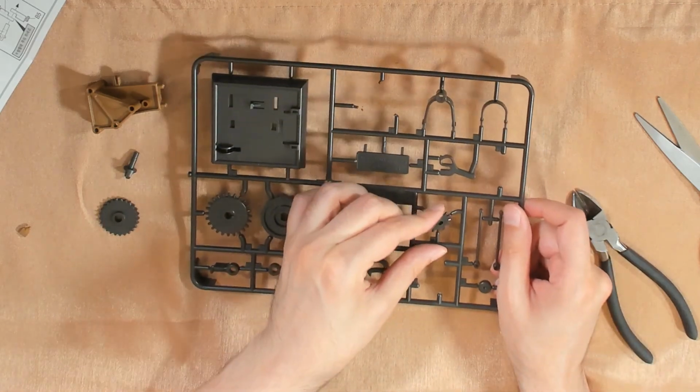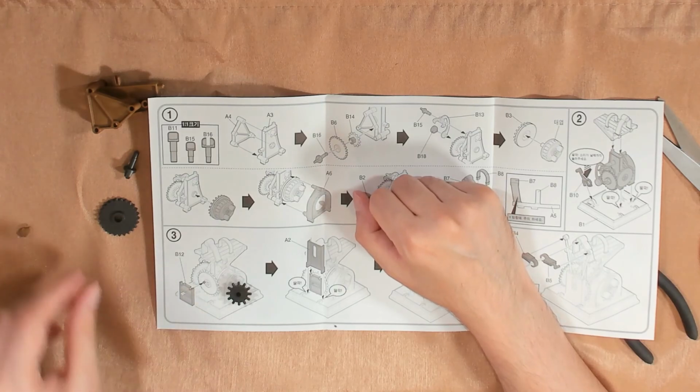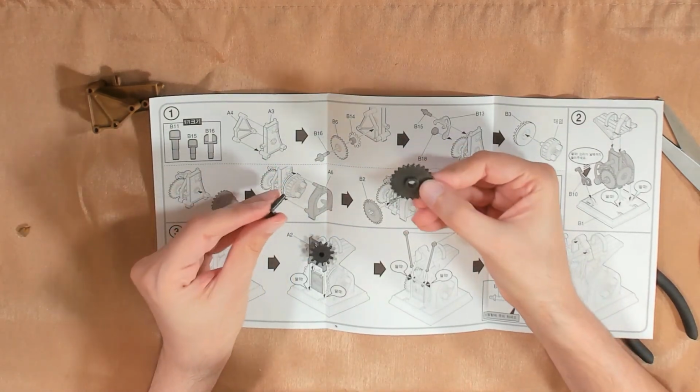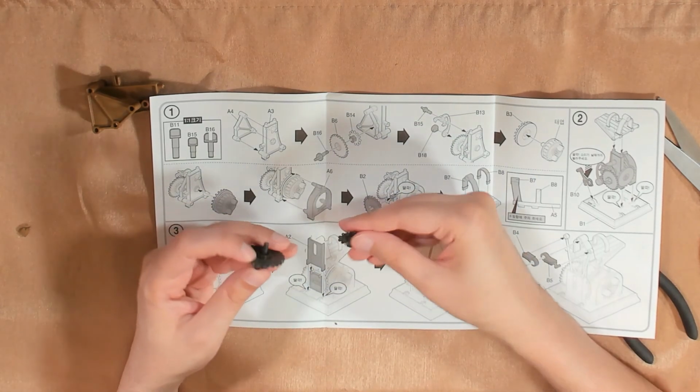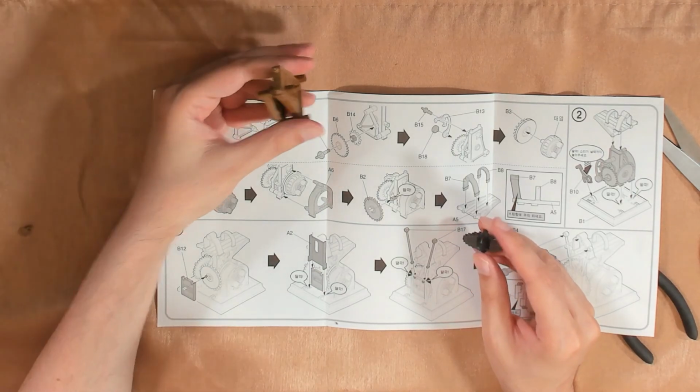Oh, this one is already kind of loose. Yay! As we can see here, B16 goes to B6. This part is this way. And then B14 goes here. Now, all of these go to this hole.